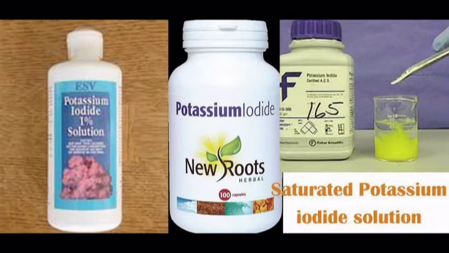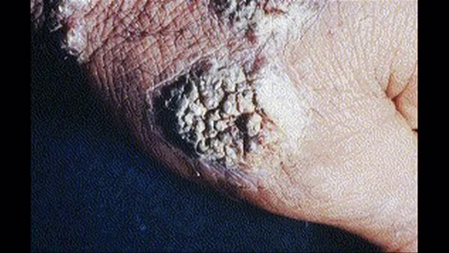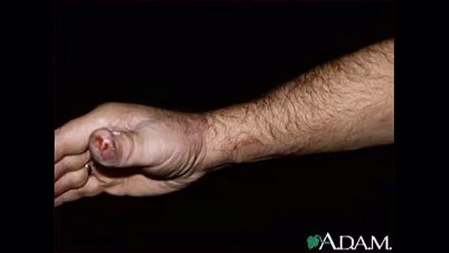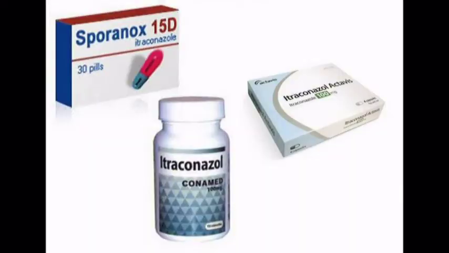Infections in the skin only. These infections have traditionally been treated with saturated potassium iodide solution. This medicine is given 3 times a day for 3 to 6 months until all the lesions have gone away. Skin infections may also be treated with itraconazole for up to 6 months.